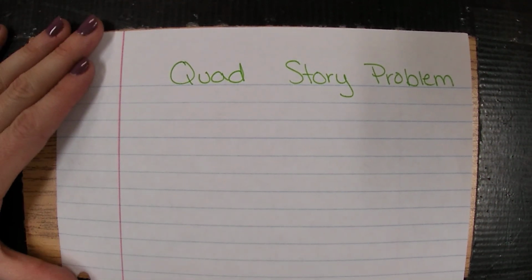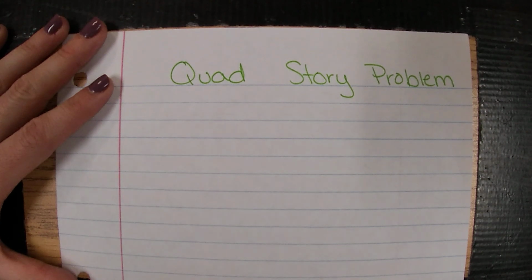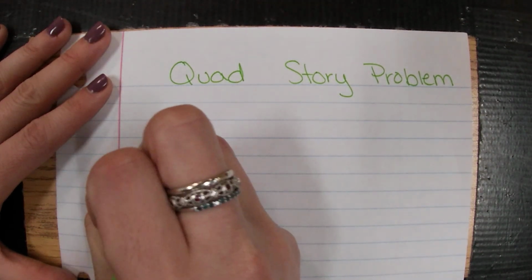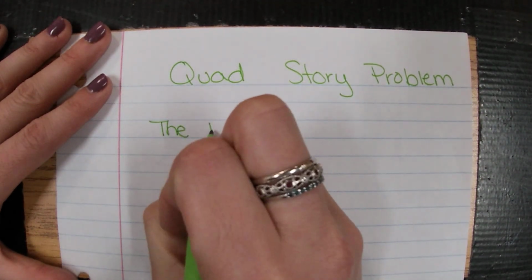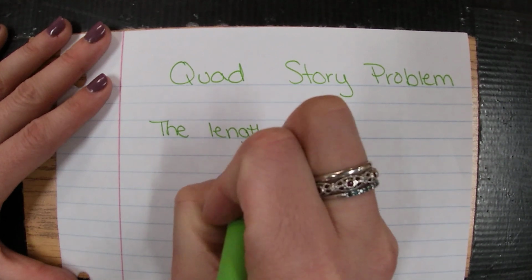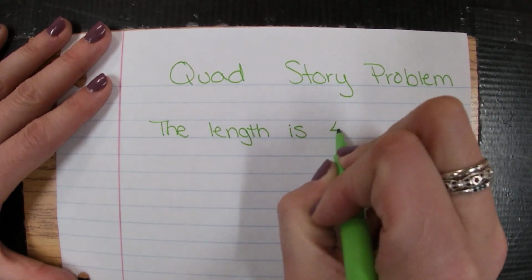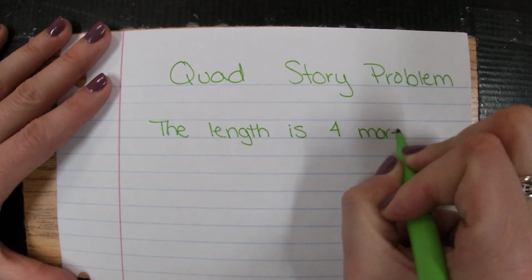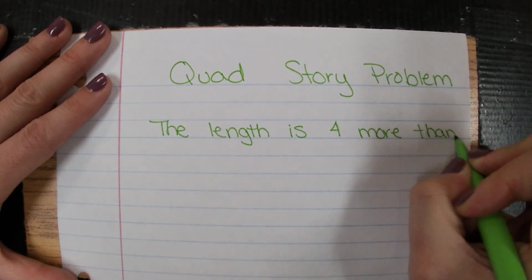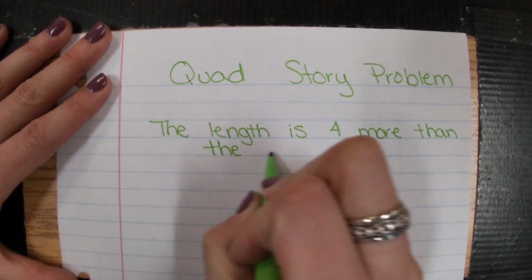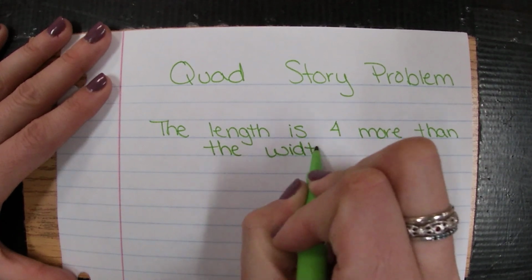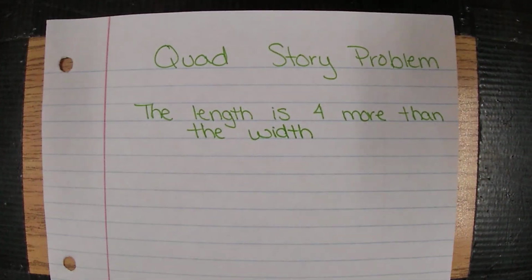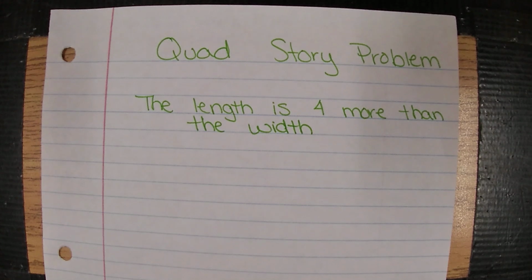So let's say we're given a story problem that says something like, the length is 4 more than the width. Now, this doesn't have the rest of the information to write a story problem. I just want to talk about the concept behind how we can define two unknowns.